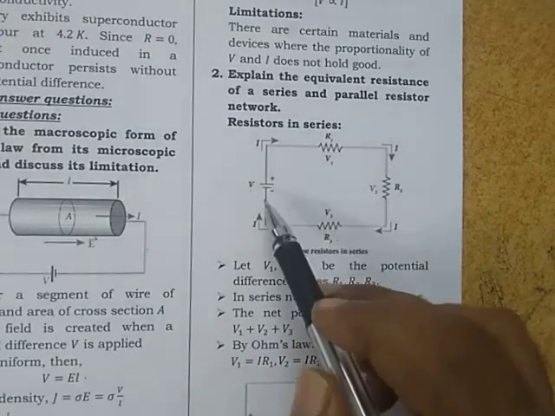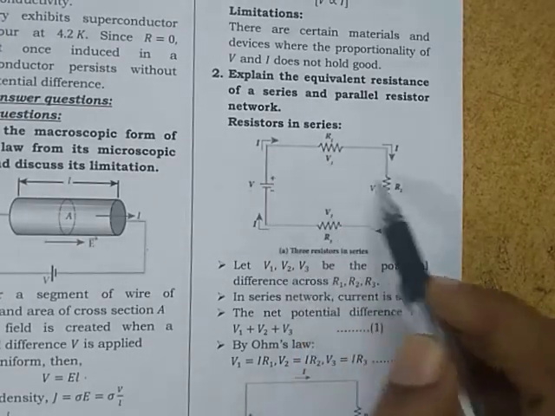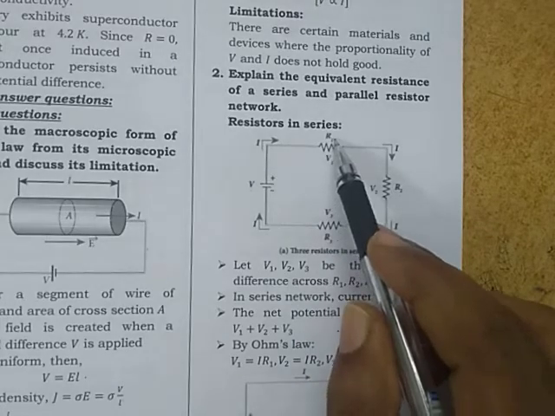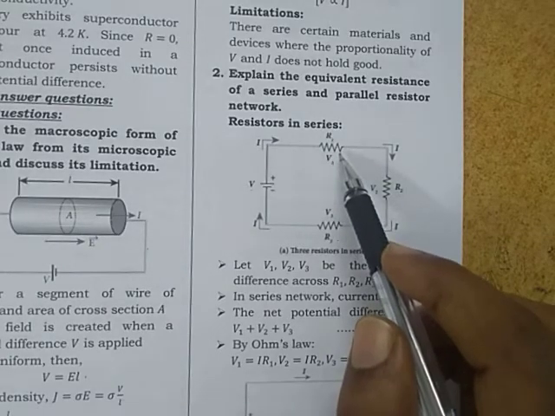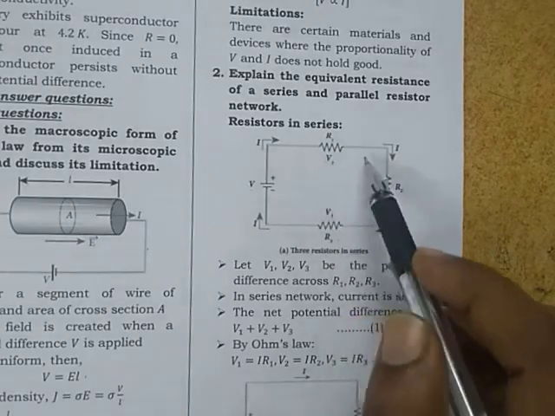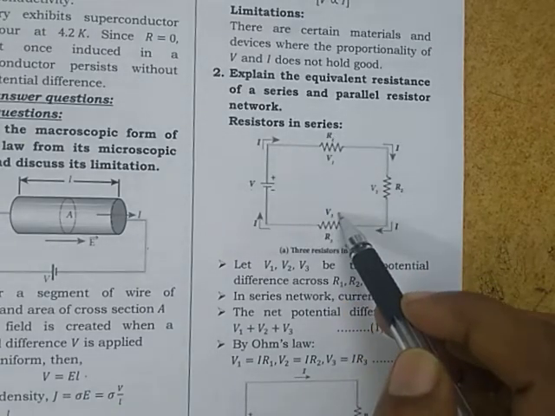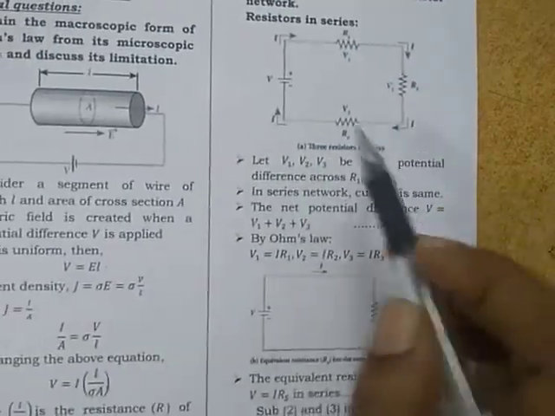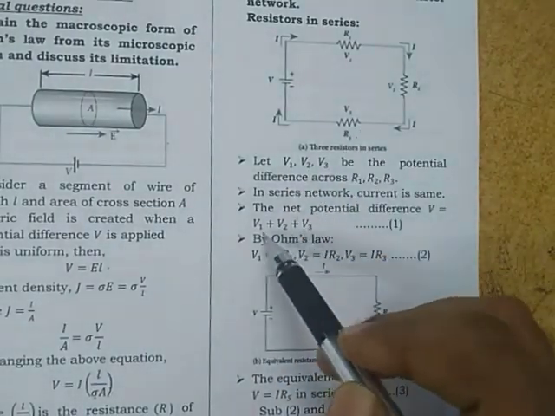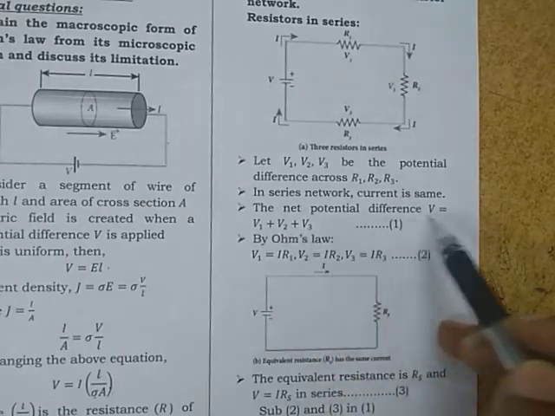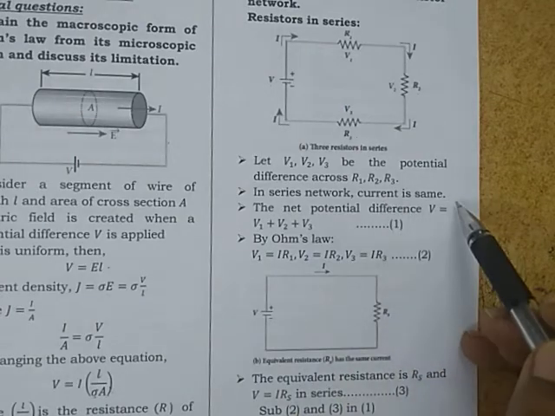Then the applied potential is split up as V1, V2, V3, because each resistor has a different resistance value, so the potential drop across each resistor will vary. The potential drop across R1 is V1, across R2 is V2, across R3 is V3. By applying the potential V, it is split up into V1, V2, V3, so the net potential V is equal to V1 plus V2 plus V3. See here, in series the current is the same.